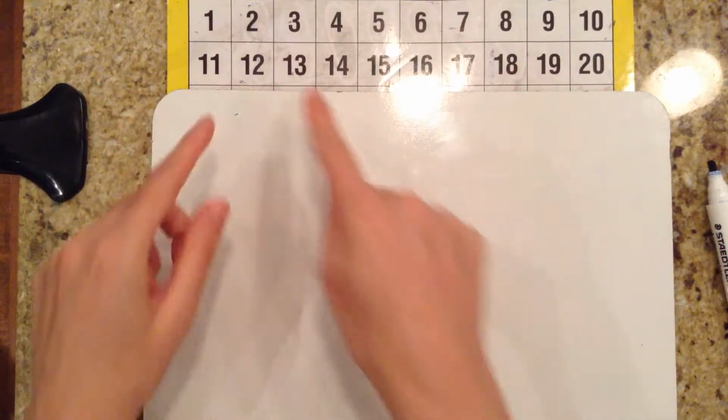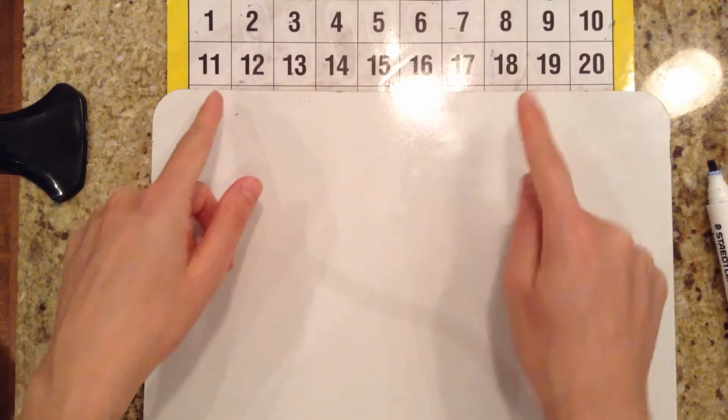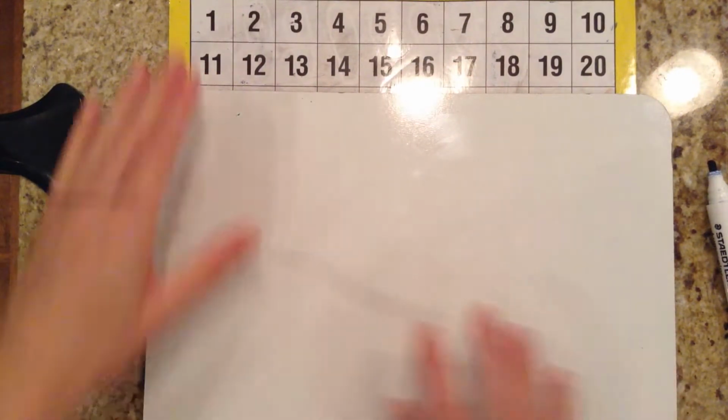You can use your fingers if you get stuck in the lower teens. Sometimes it can be a little tricky.